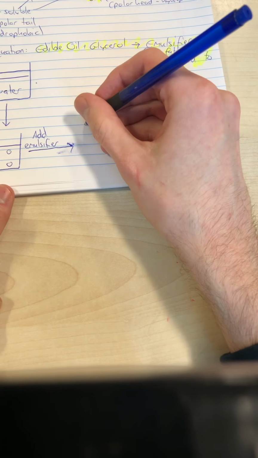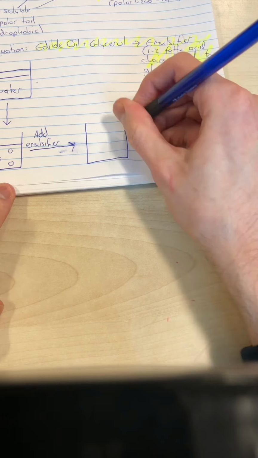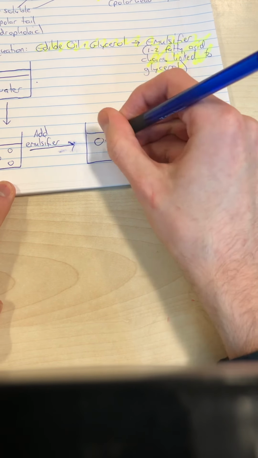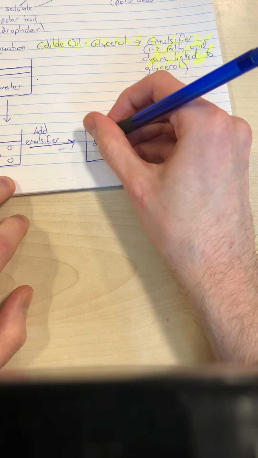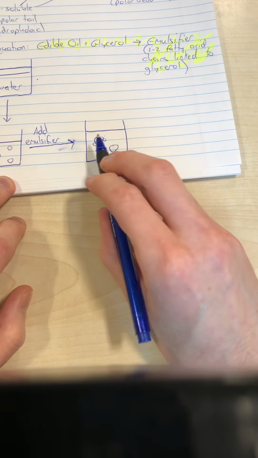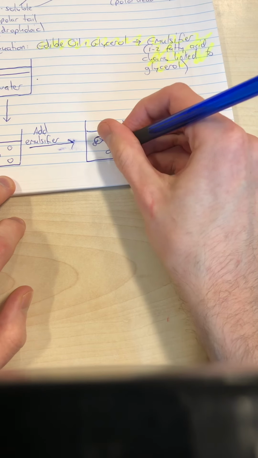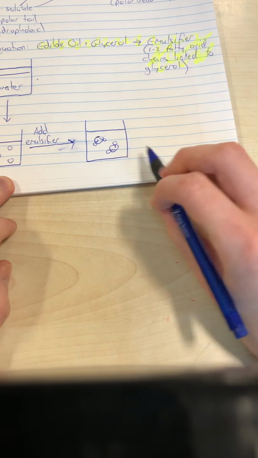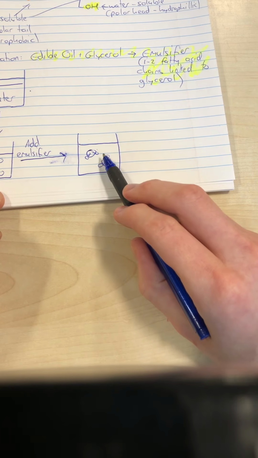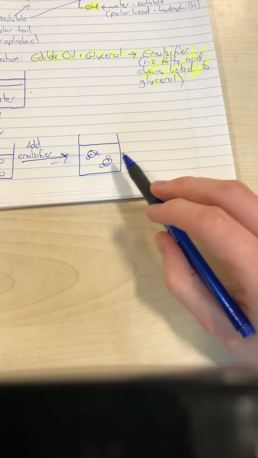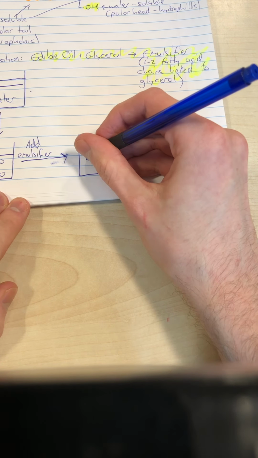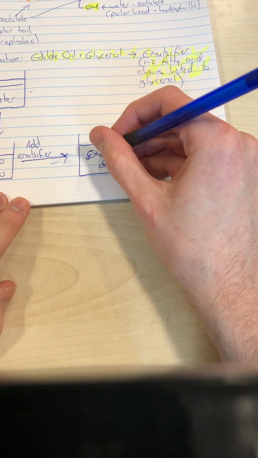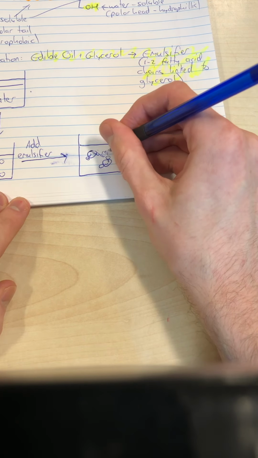So what happens is the droplets get the heads and the tails going inside, very much like what we do with a soap. But this time it's not a soap, it's just got a hydrophobic tail and a hydrophilic head. And again, because you've got the wee heads, they are going to repel.